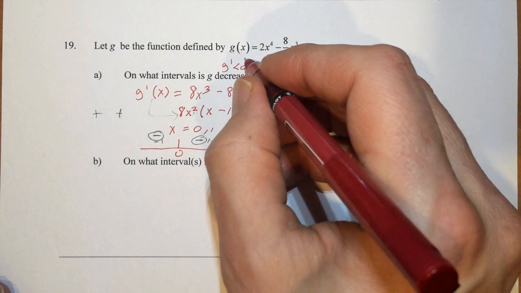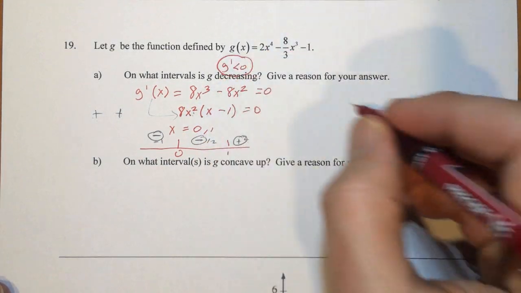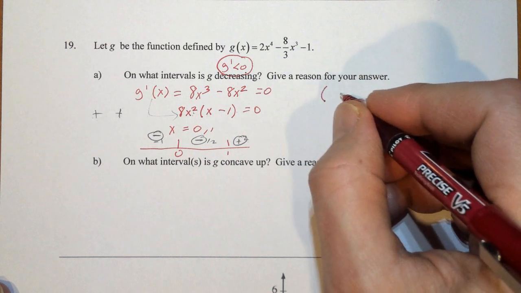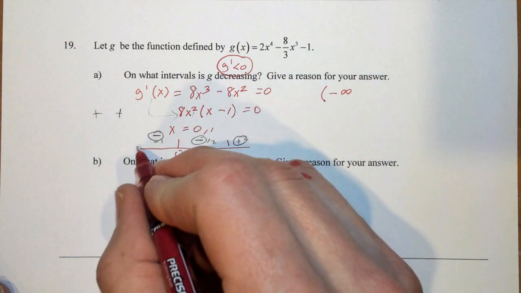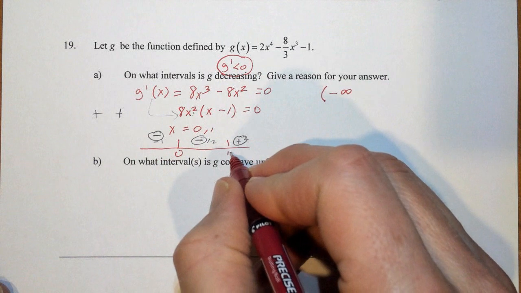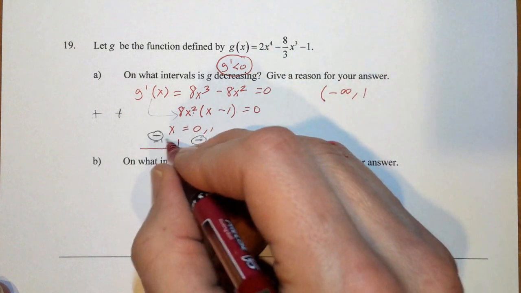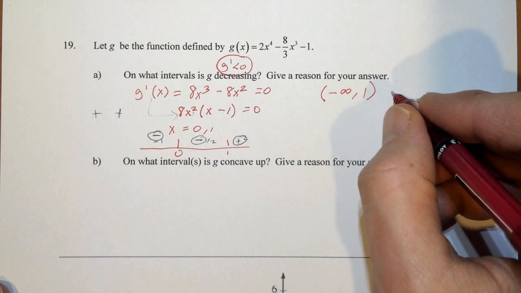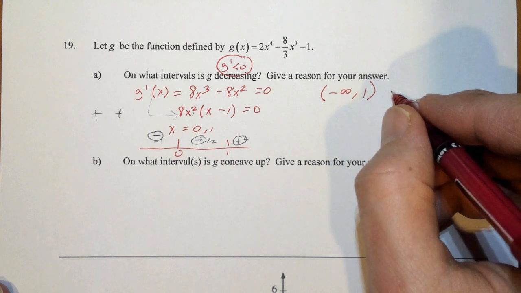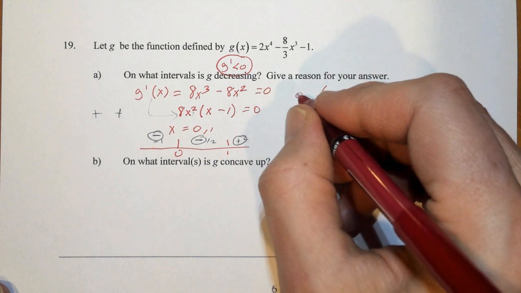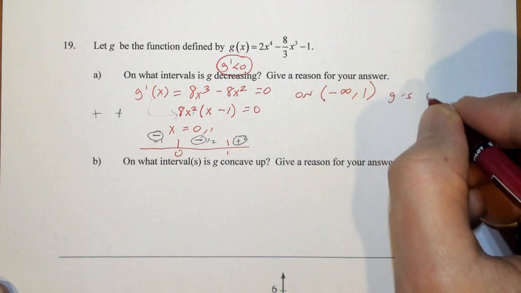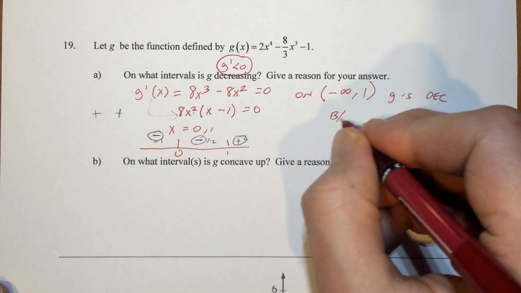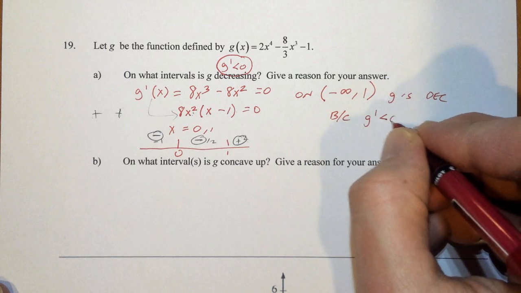We're interested when g prime is negative. So we're going to say on the interval from -infinity, way over here, all the way to 1, during this time, this g will be decreasing. So on this interval, g is decreasing because g prime is negative.